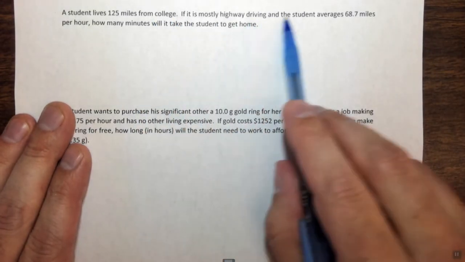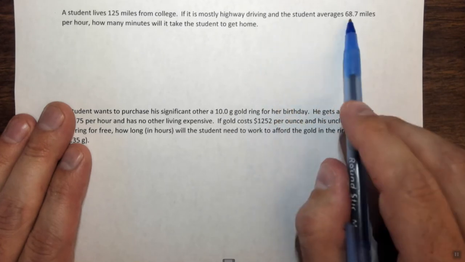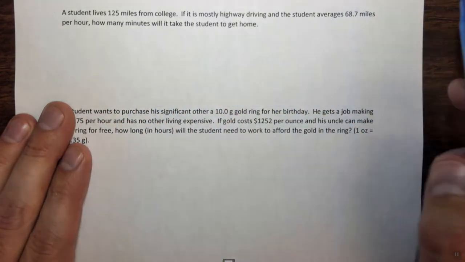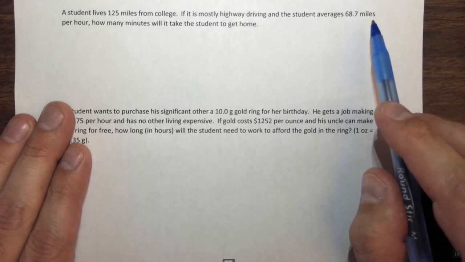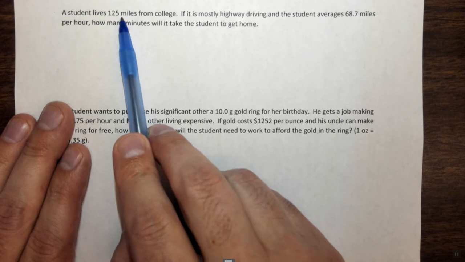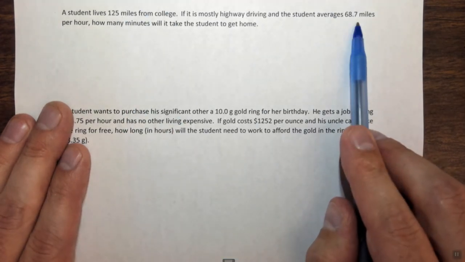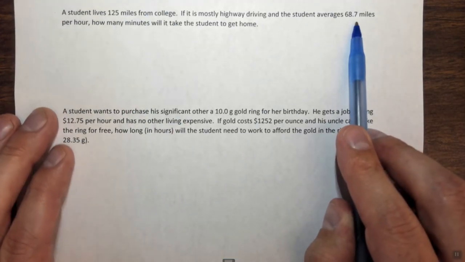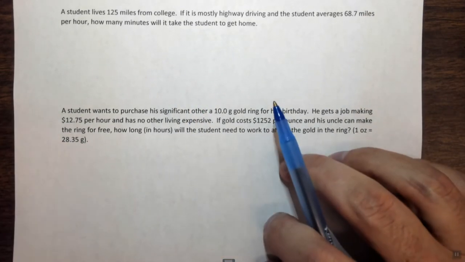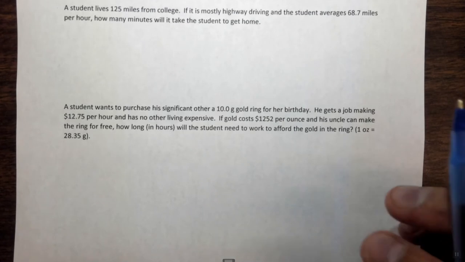If it is mostly highway driving and the student averages 68.7 miles per hour, how many minutes will it take the student to get home? So we have how far the person lives from college, and we have how fast they're going. This question assumes that we know how many minutes are in an hour, which we've used before, plus it's pretty much common knowledge.